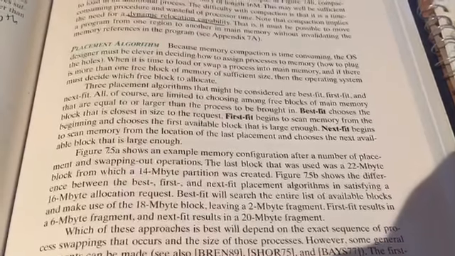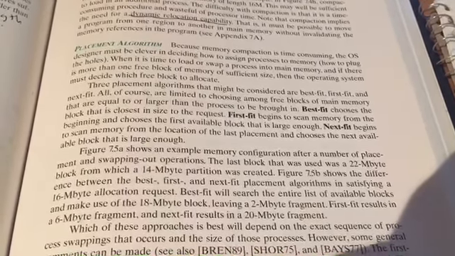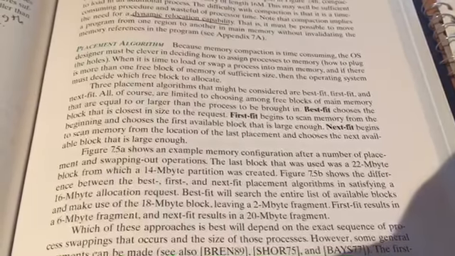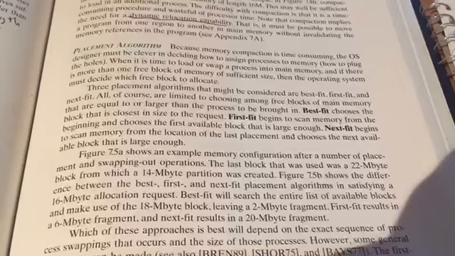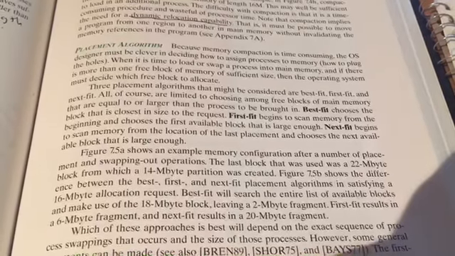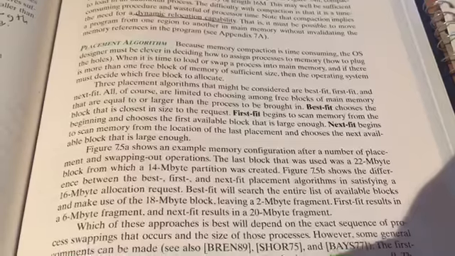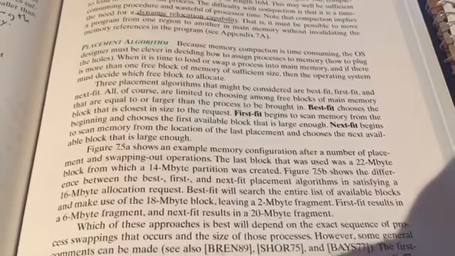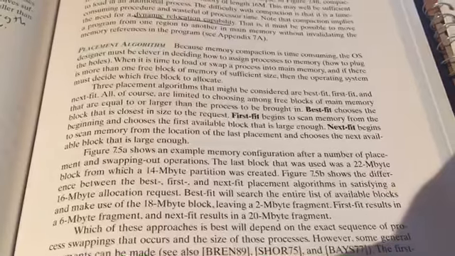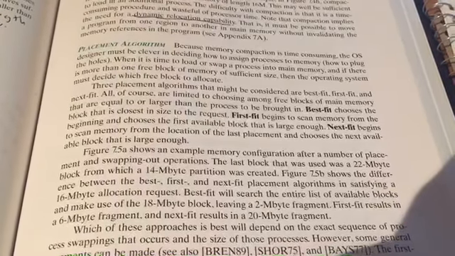So if we read further here, best fit chooses the block that is closest in size to the request. So if there's a program that's requesting 20 megabytes of data, we have a free block of memory that is also 20 megabytes, then we are going to allocate that block and say we have other blocks of memory. One being 10 megabytes, another being 30.